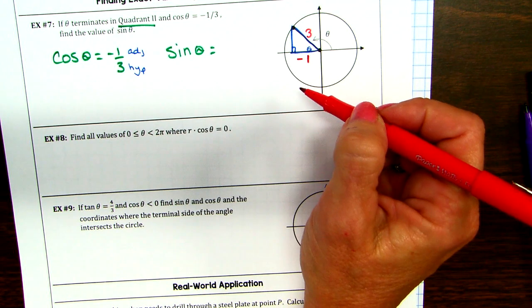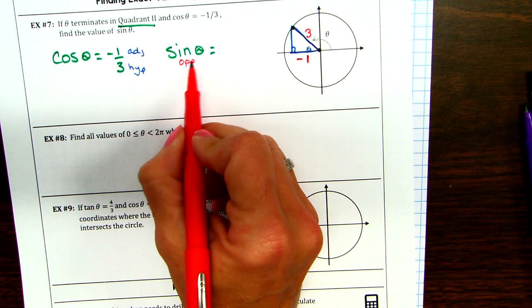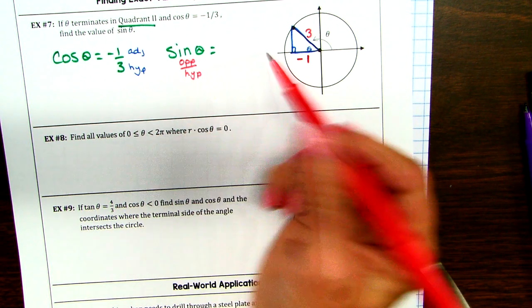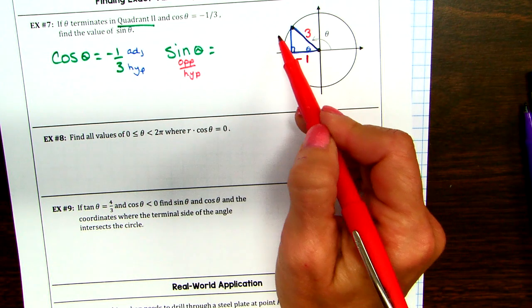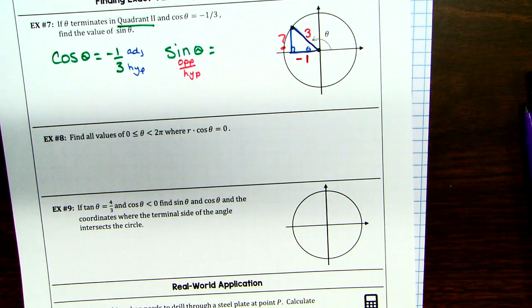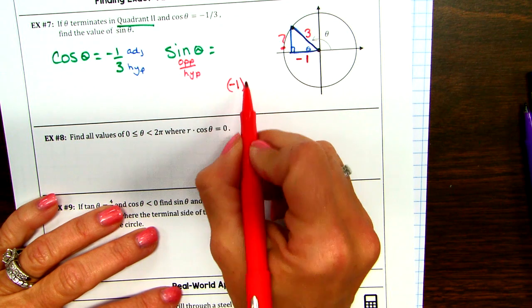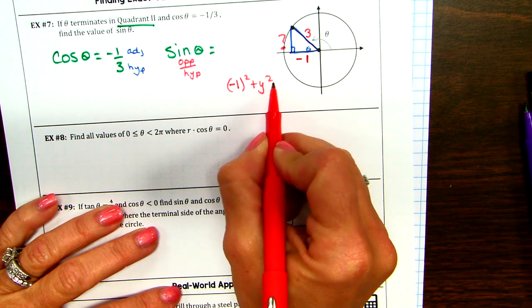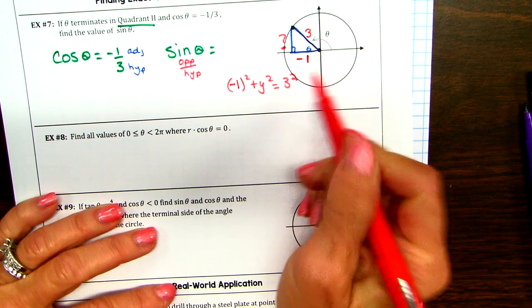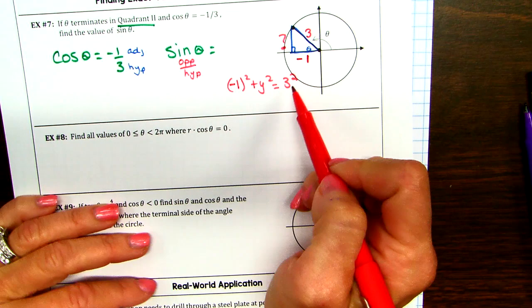So for sine being opposite over hypotenuse, I'm missing my opposite side, right? I need this side. When I have 2 sides of any right triangle, I can use our old standby Pythagorean theorem, right? So x squared plus y squared equals radius squared, a, b, c if you want to.